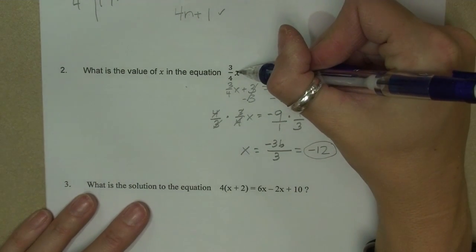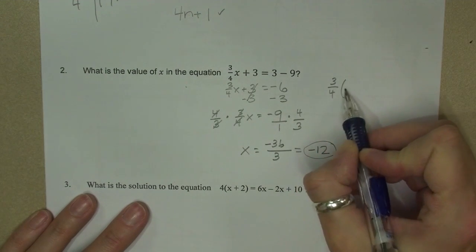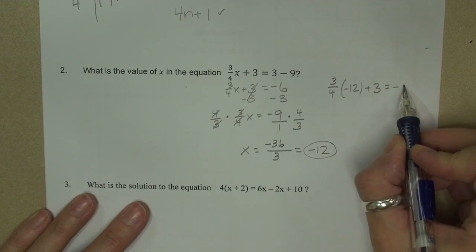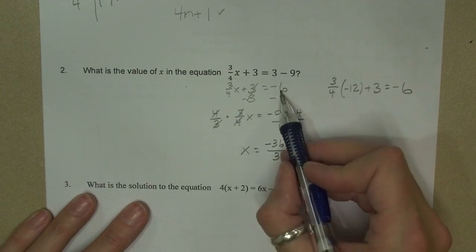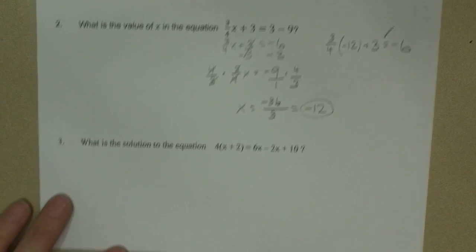Now, how do I know if I'm right? I'm going to check. So if I put -12 in for x, my check step should equal -6 because, you know, I simplified here, and it does. You can put it in your calculator and double check.